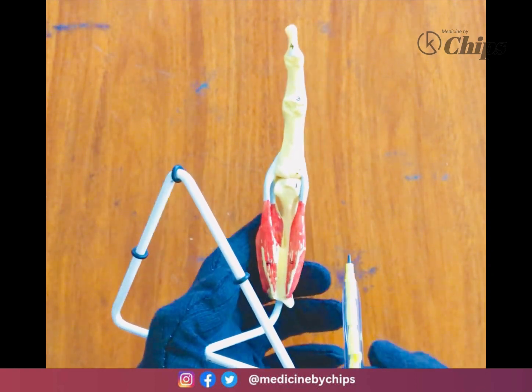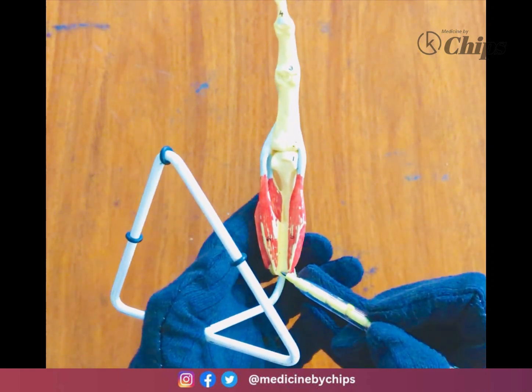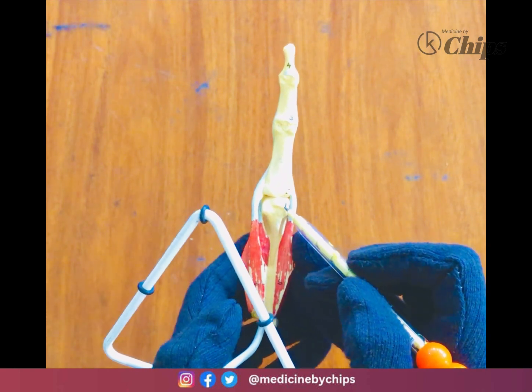Middle finger. So middle finger is the third metacarpal. So this is the third metacarpal. This is the base of the third metacarpal. This is the body of the third metacarpal. This is the head of the third metacarpal.